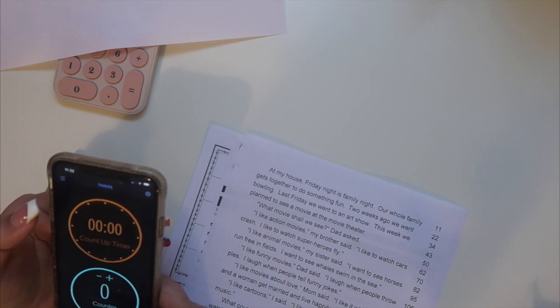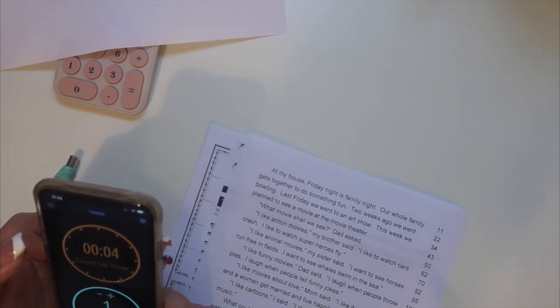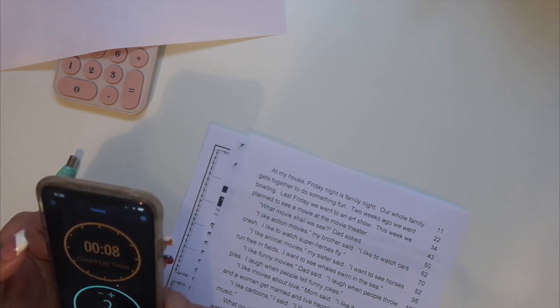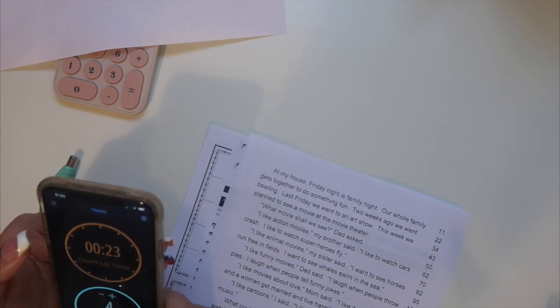I'm at my house. Friday night is my family night. Our whole family gets together to do some fun. 2 weeks ago, we went bowling last Friday. We went to an art show this week.